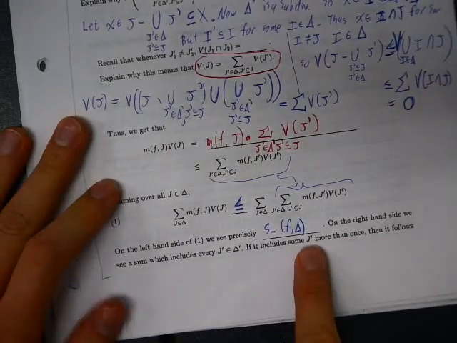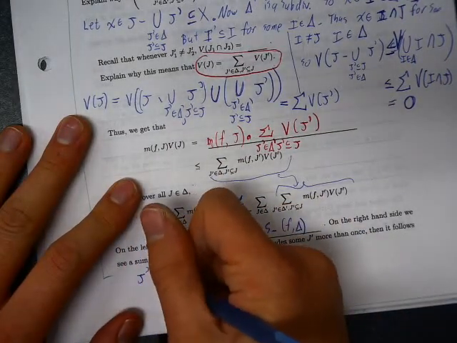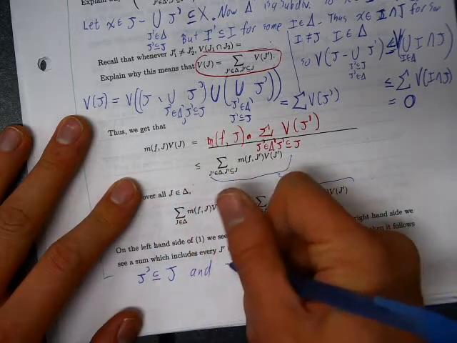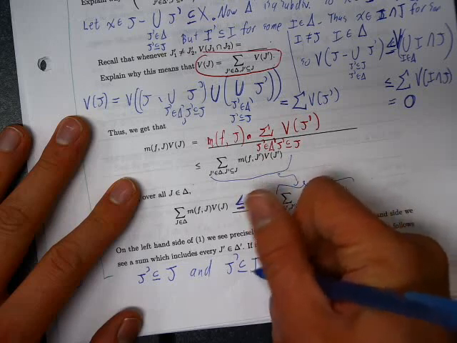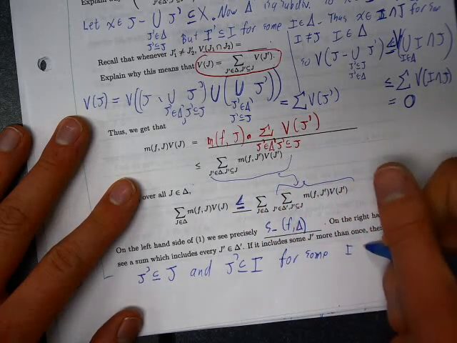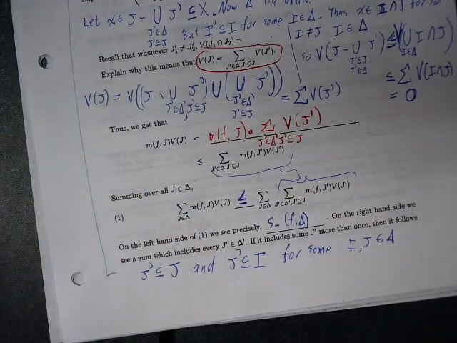If it includes one of the j primes more than once, that means that j prime must be a subset of j, and j prime is a subset of some I for some I comma j in delta. But wait, what's the volume of the intersection of I and j then?